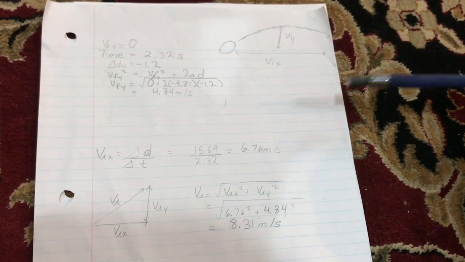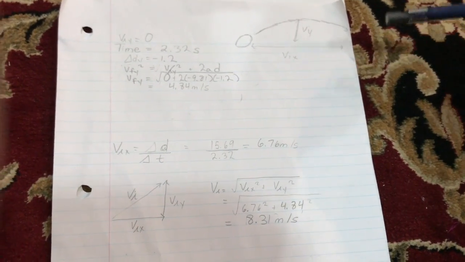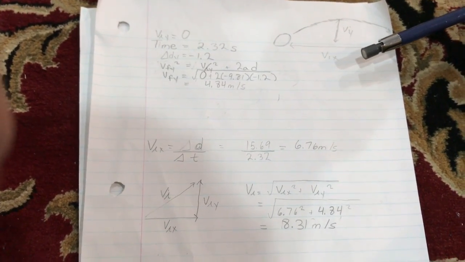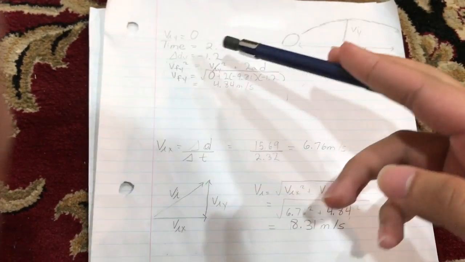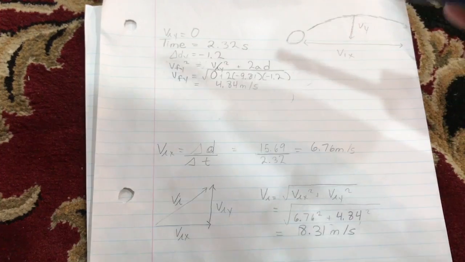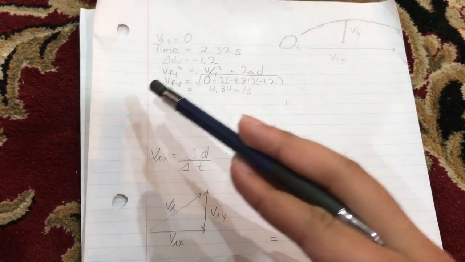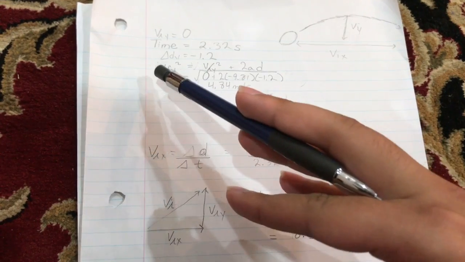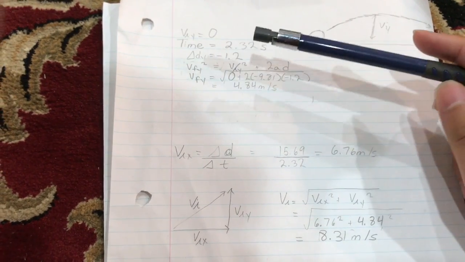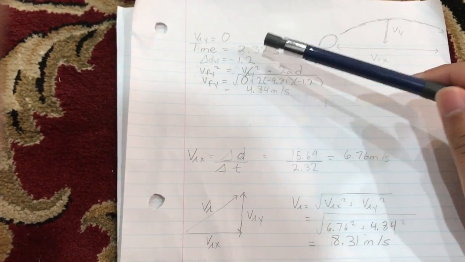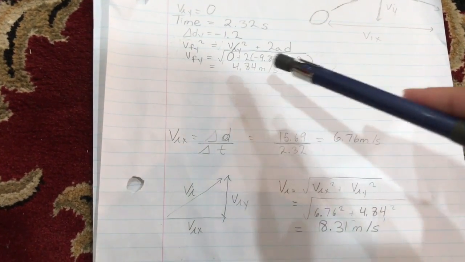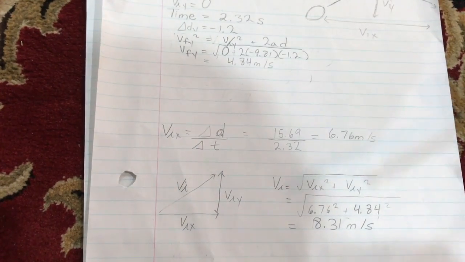Alright, so when we're solving for velocity, we have to understand that there are going to be components in the x direction and in the y direction. We'll start with the y direction component of the velocity. We know the time that it lasted was 2.32 seconds, and the height that was dropped was negative 1.2 meters. This is our formula, Vy squared equals Viy squared plus 2ad. The reason we're crossing out the initial velocity is because the initial velocity is 0. Once we put our variables in, we get 4.84 meters per second for the y direction of the velocity.